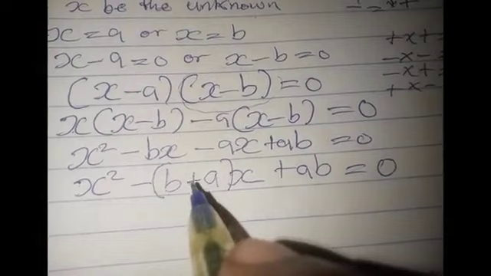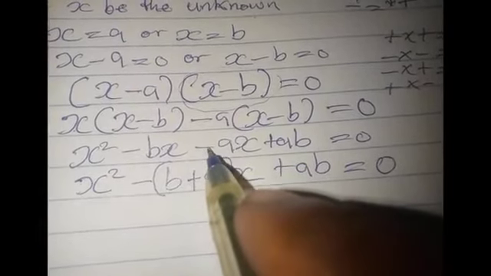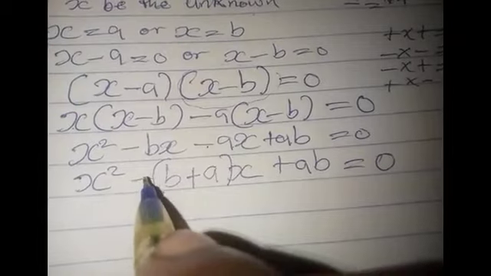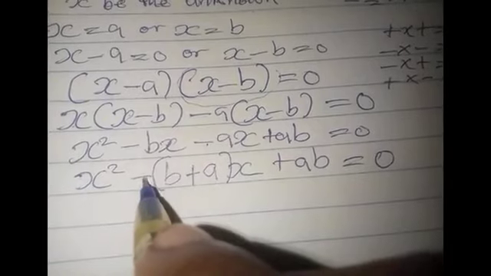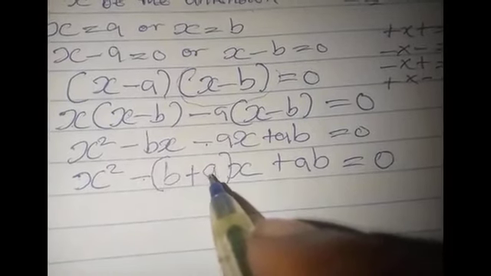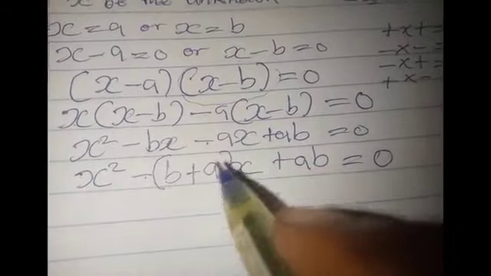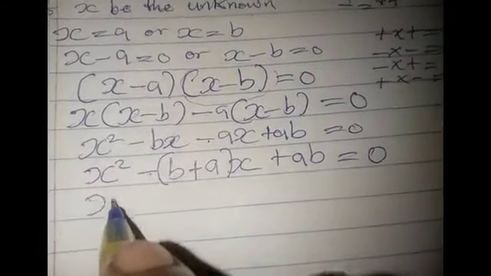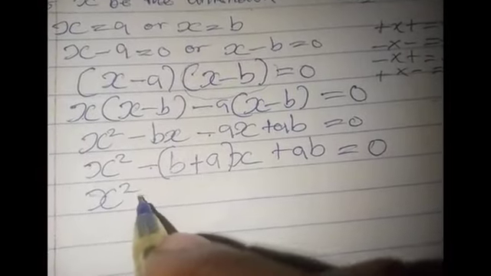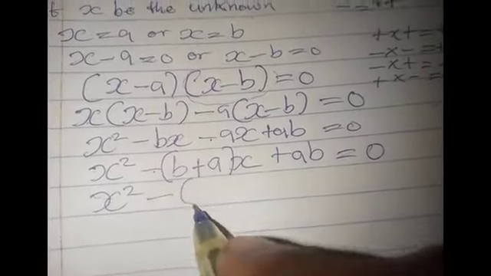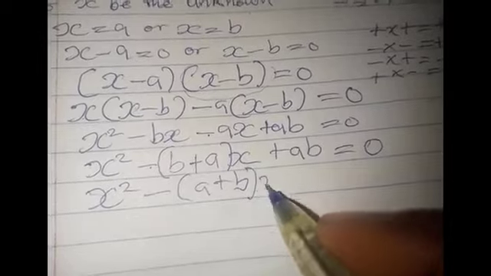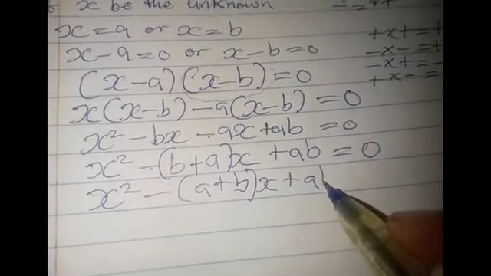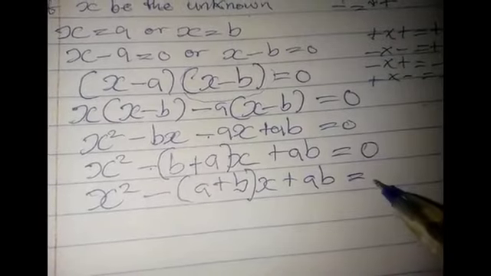Negative multiplying positive will give us negative. So likewise, our negative multiplying this will give us bx, and our minus multiplying positive a will give us minus ax. So we can write this as x squared minus bracket a plus b, close the bracket, x plus ab, all equal to 0.